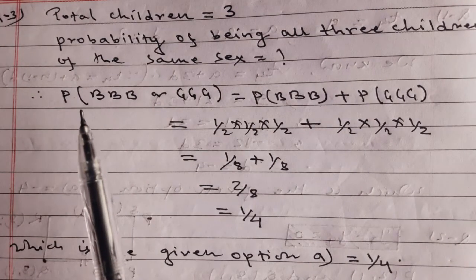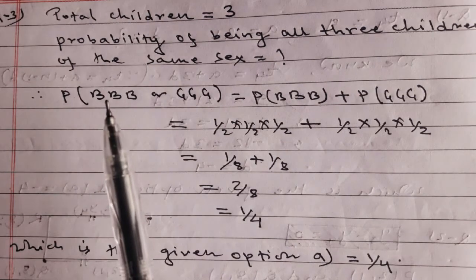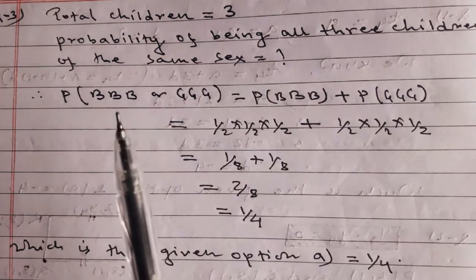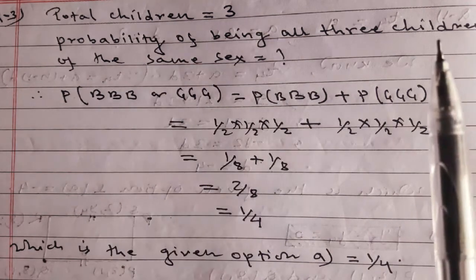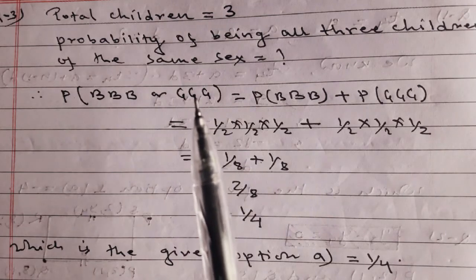That means we have to find the probability of all the 3 children are boys, or we can say all the 3 children are sons, or we have to find the probability of all the 3 children being daughters, or we can say girls.